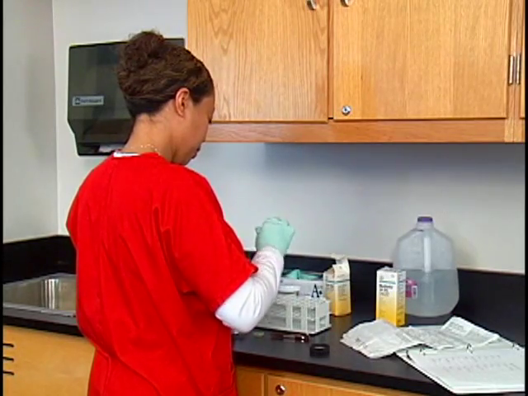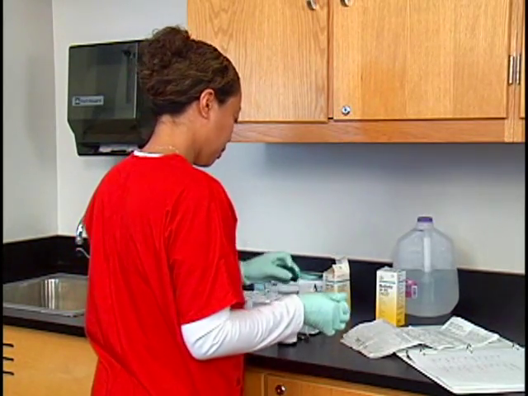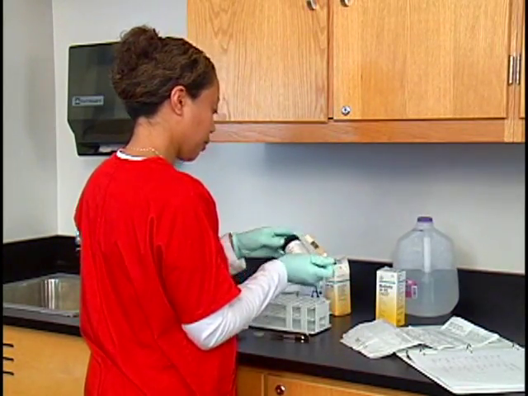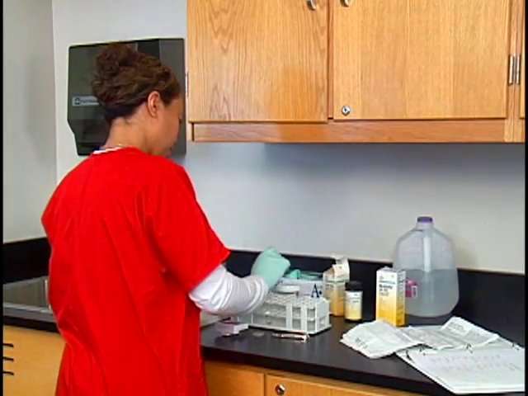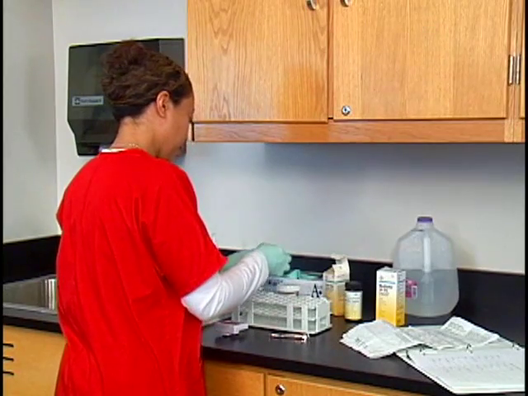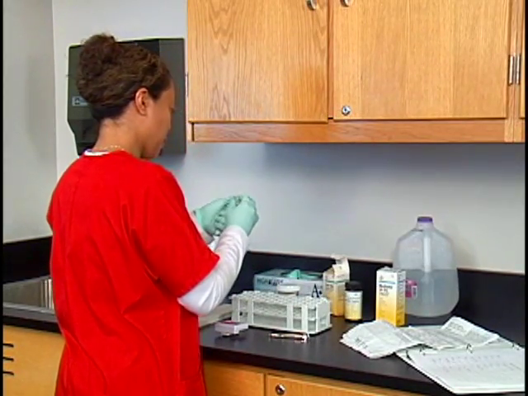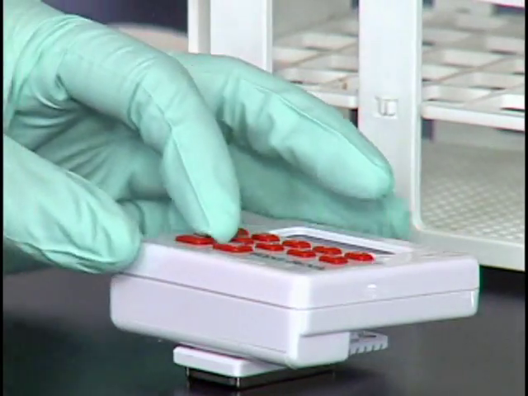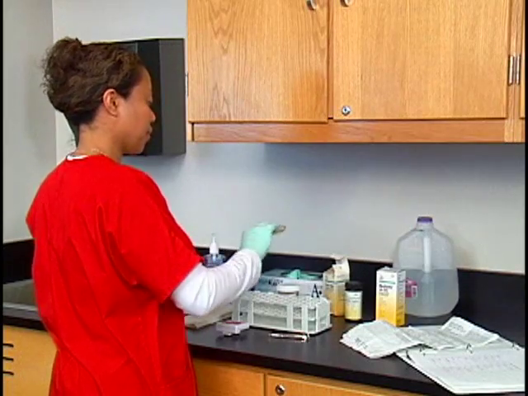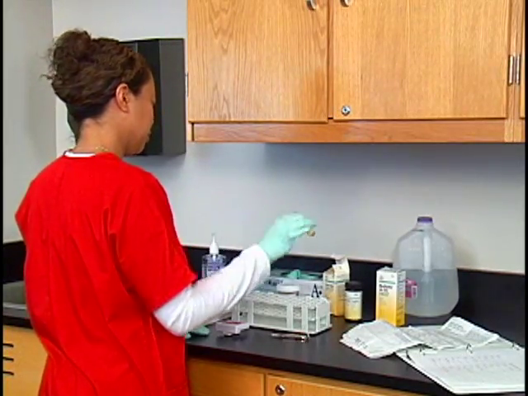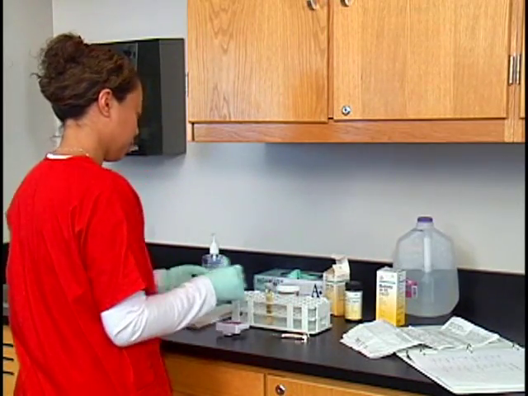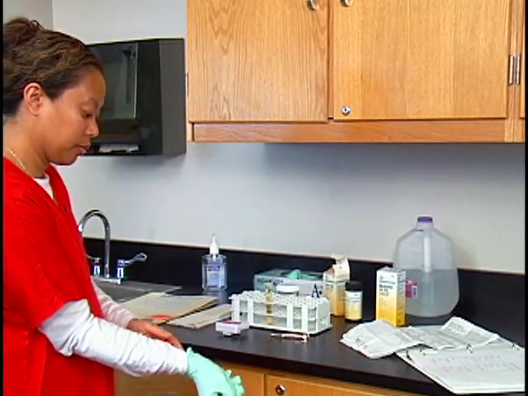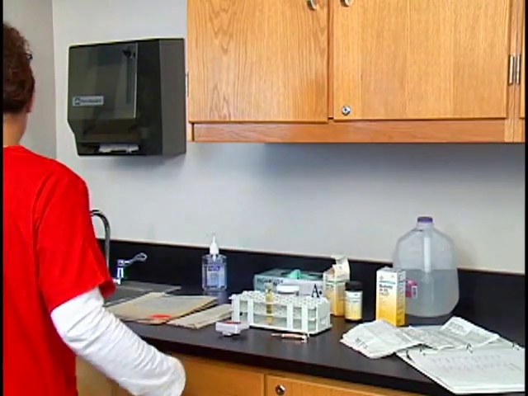The control strip is reconstituted by immersing it in a tube containing 12 milliliters of distilled water. Apply a cap on the tube and gently invert the tube back and forth for 2 minutes. Place the tube in a test tube rack and let it stand for 30 minutes. This allows the ingredients on the strip to dissolve in the water.